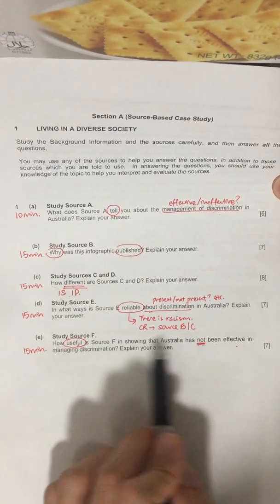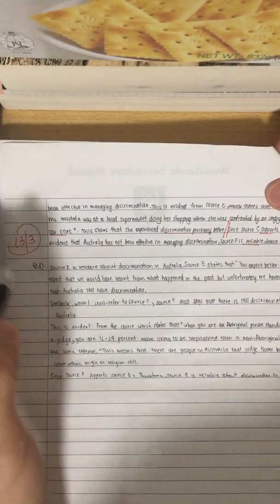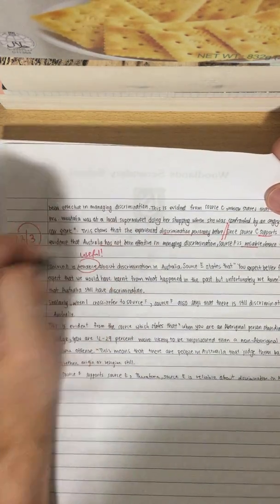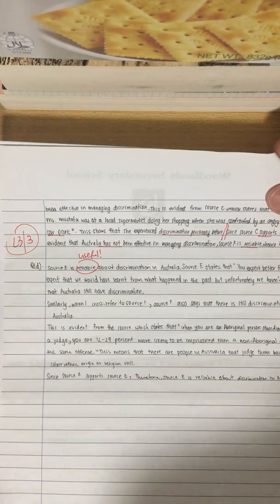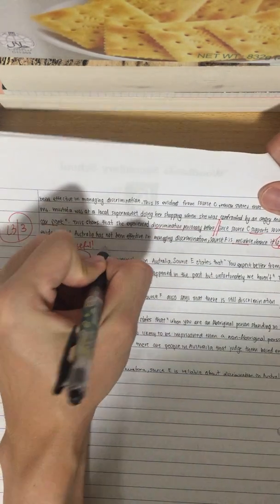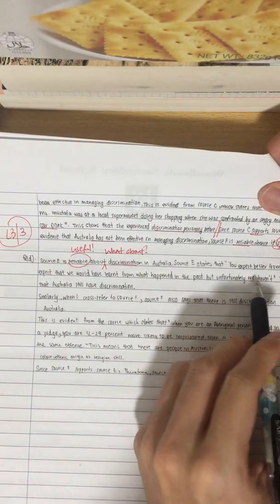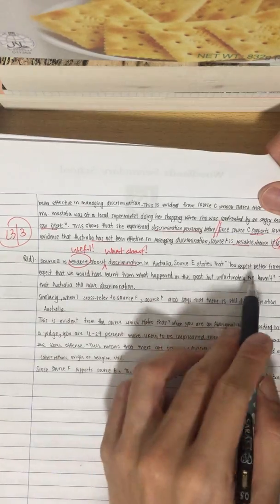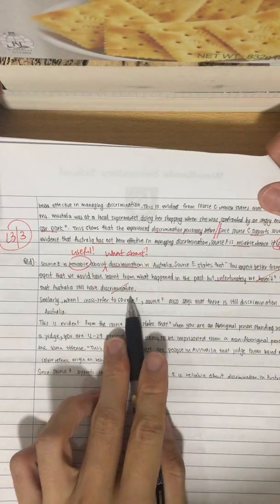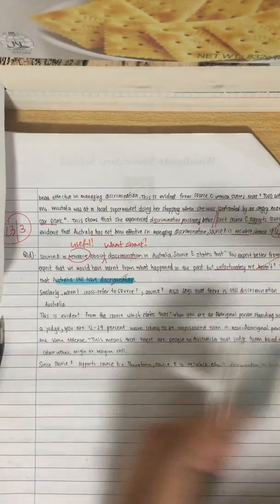Let's look at the last question. Okay, how useful is F in showing Australia has not been effective? "Not," they've already defined for us. Let's see. Why are you using reliable? It should be useful. Different skill altogether already. Okay, so this will not be a strong answer about discrimination. So what about, is it present, is it not? "You expect better from us, but unfortunately we haven't." This means that we still have discrimination. Okay, in this case again, what exactly is the explanation?